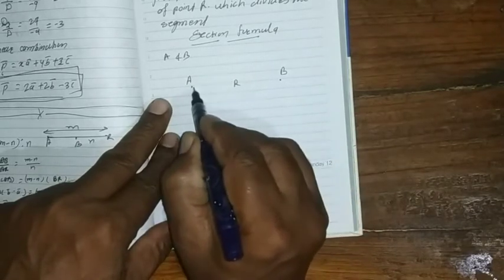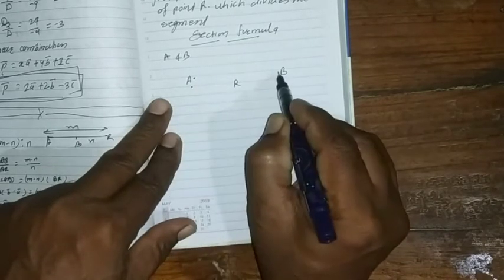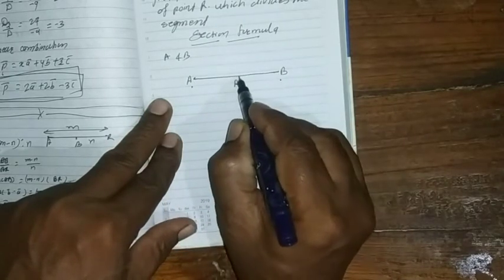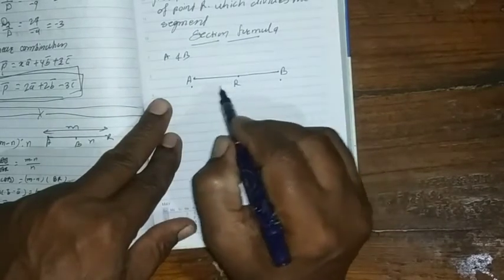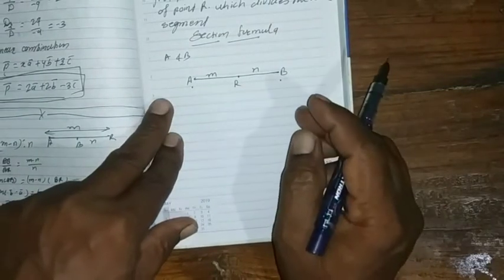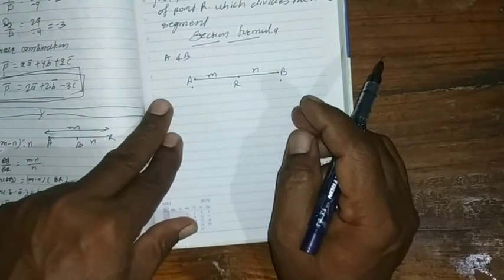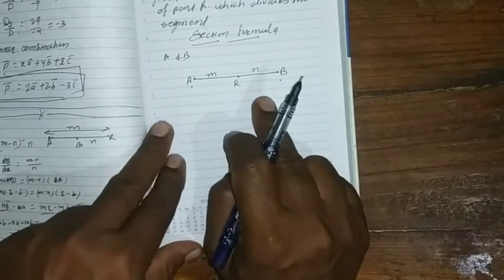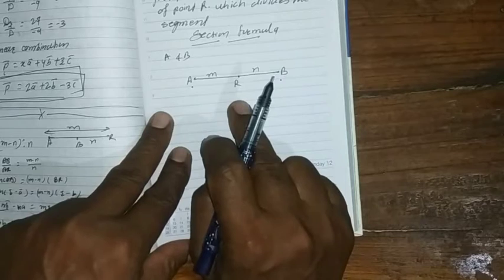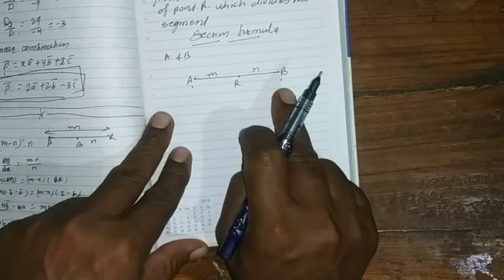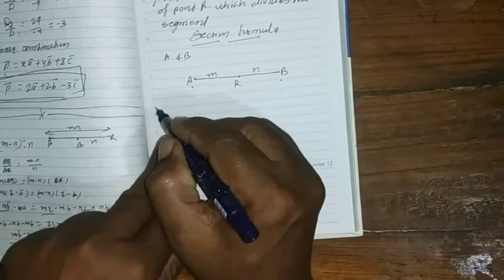Join these points A, B. R divides segment AB internally in the ratio m by n or externally in the ratio m by n. First, point R divides segment AB internally in the ratio m by n, that is the theorem.